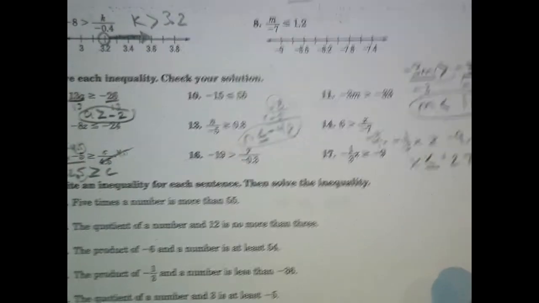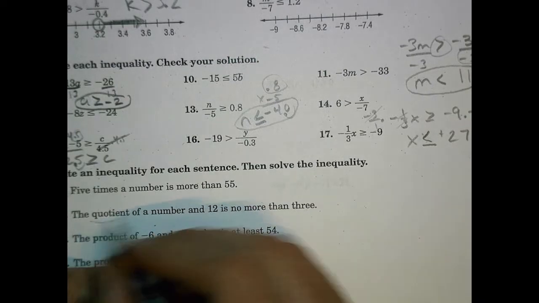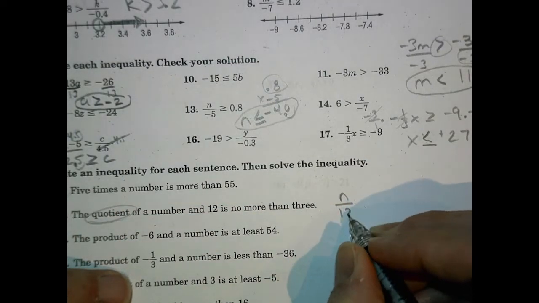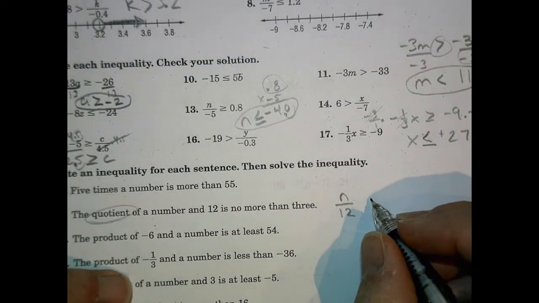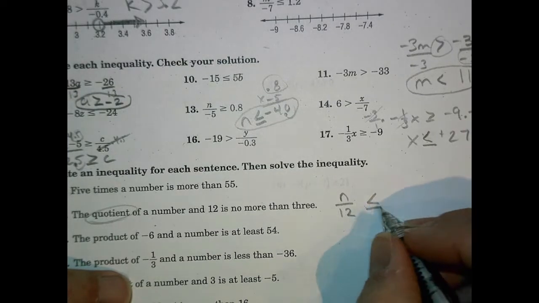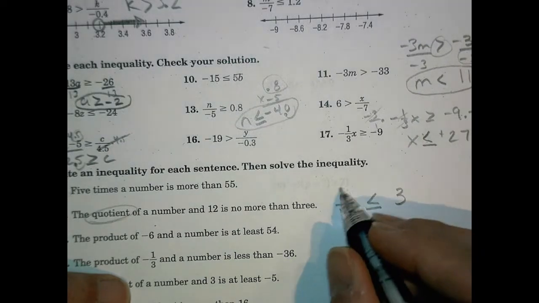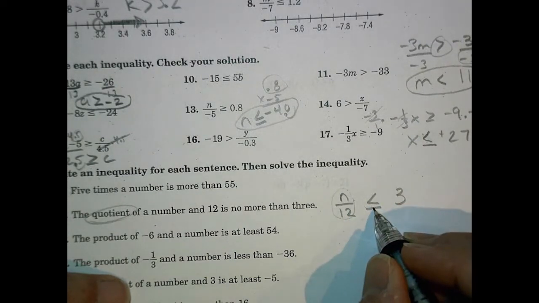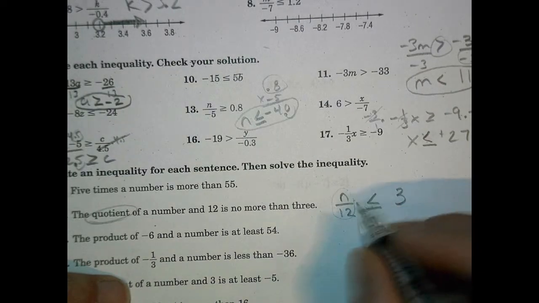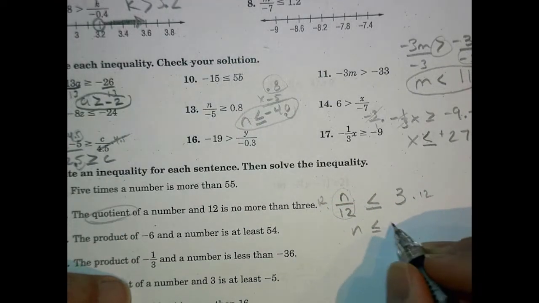Okay, a couple more to go here. We want to do the quotient of a number and 12. Well, quotient is a fancy way of saying division. So the quotient of a number and 12, so a number divided by 12, is no more than, which means it is less than or equal to 3. So it can't be bigger than, but it can be equal to 3. To solve that, we would then multiply both sides by 12, so that n is less than or equal to 36.